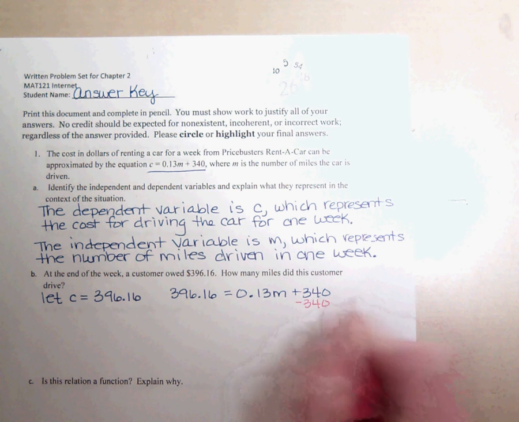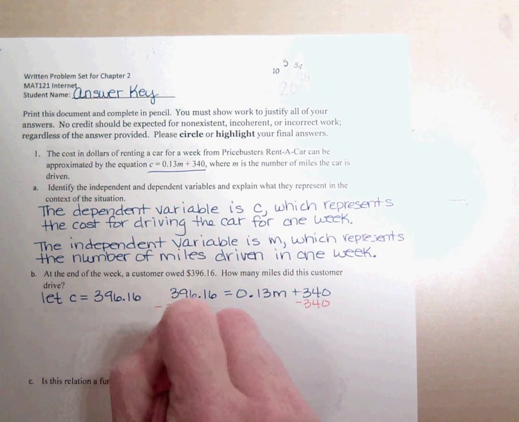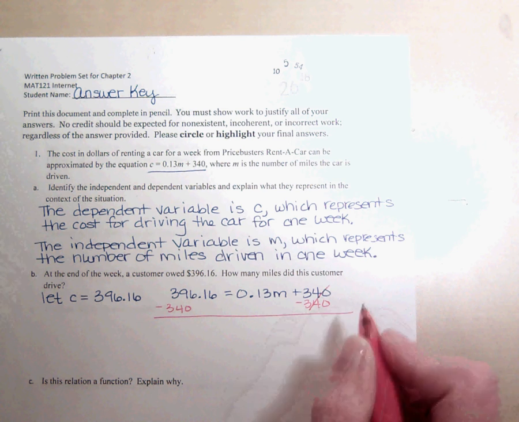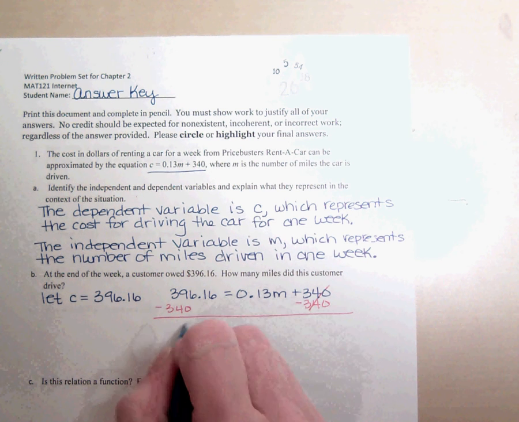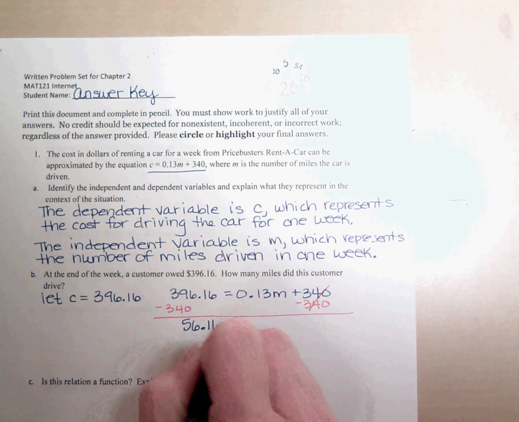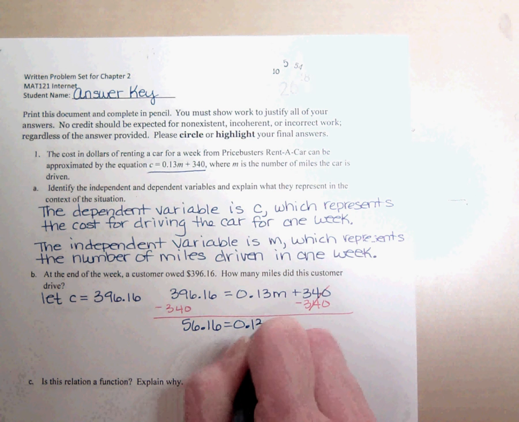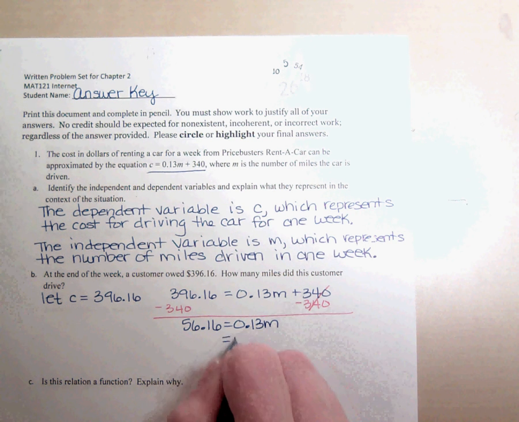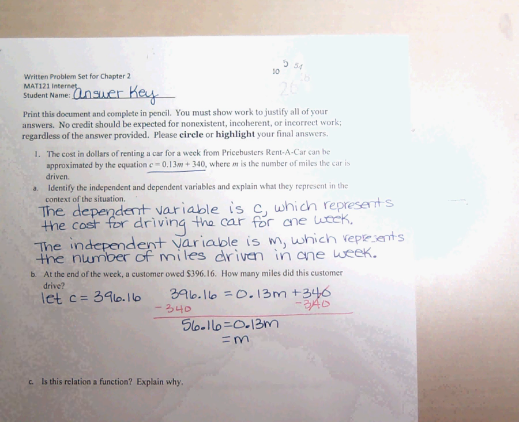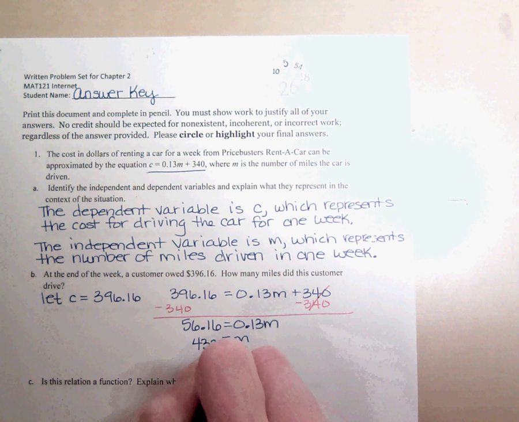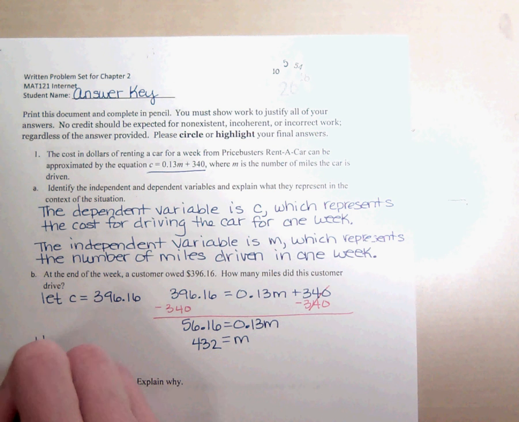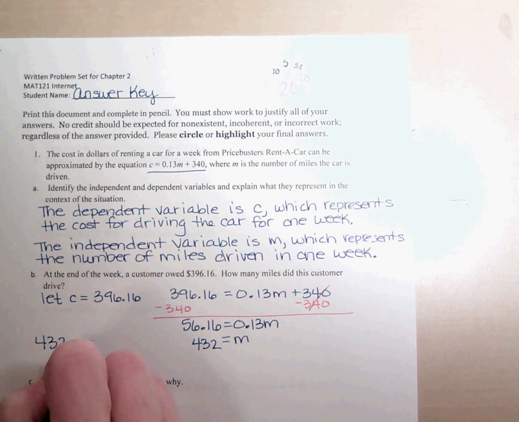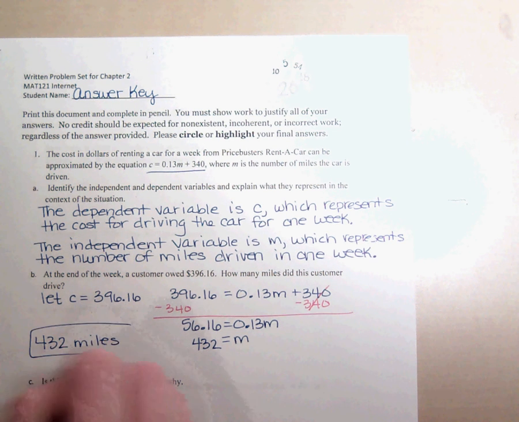So I'm going to subtract 340 from both sides of the equation, and that's going to give me $56.16 equals 0.13m, and then I would divide both sides by 0.13, and I would get 432. So this customer drove 432 miles.